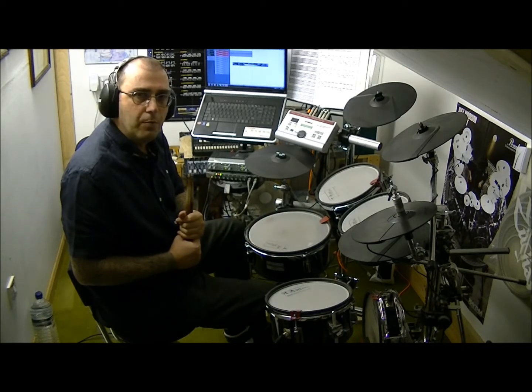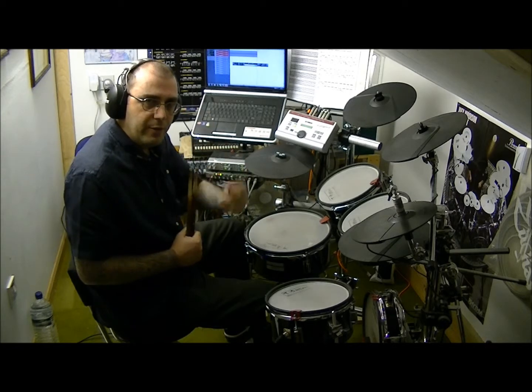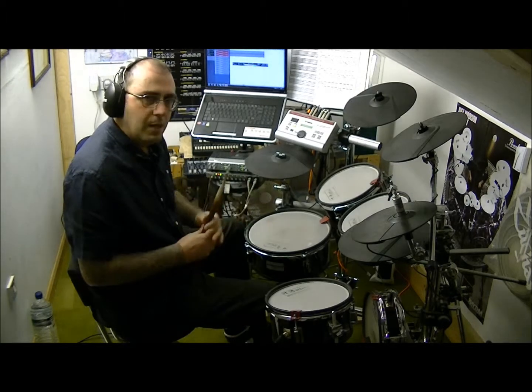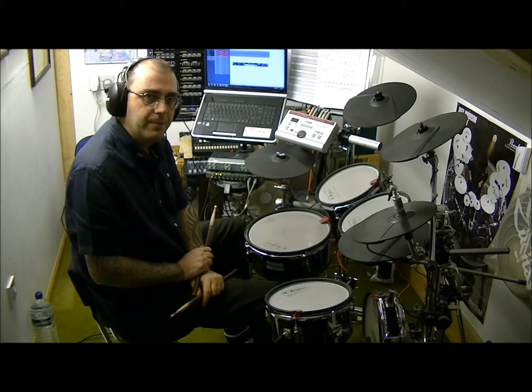Simple backbeat on 2 and 4, bass drum on 1 and 3, and I'm going to put a click on which has a definite pulse on the 1 so you can hear where the 1 is. So I'll play a couple of bars of normal straight time and then I'll drop into this pattern.